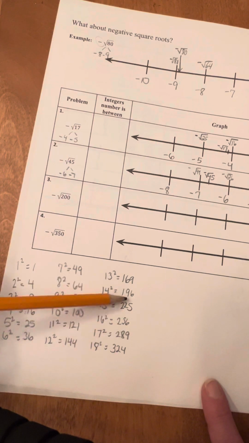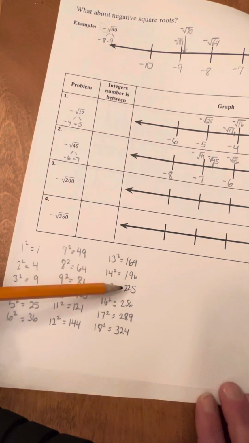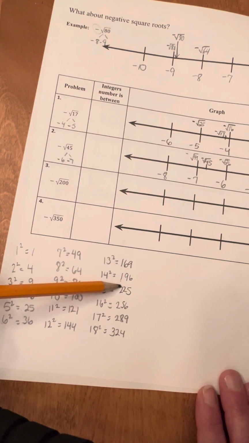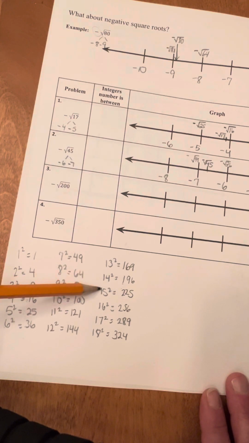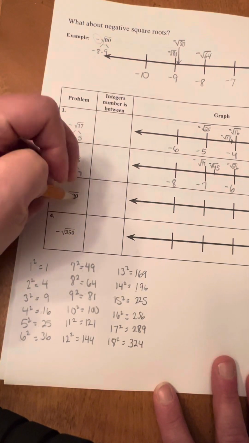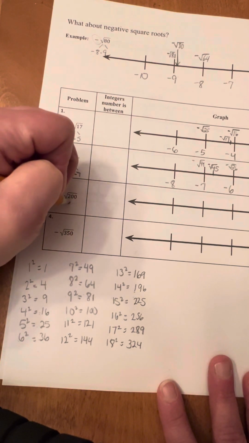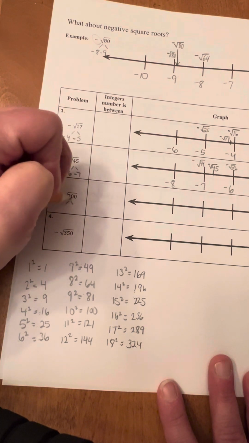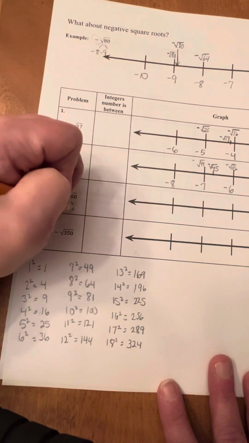So 200, I see 196, which is pretty close to 200, and then I see 225. So these are the two numbers that 200 is between, the square root of 200. And that would be between 14 and 15. So 14 times 14 is 196. 15 times 15 is 225. So we have it somewhere between 14 and 15.